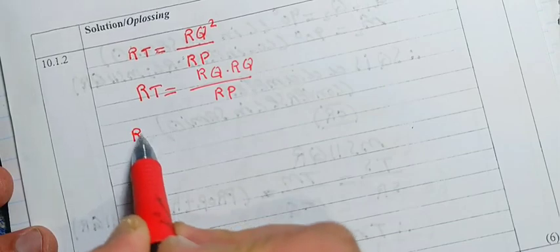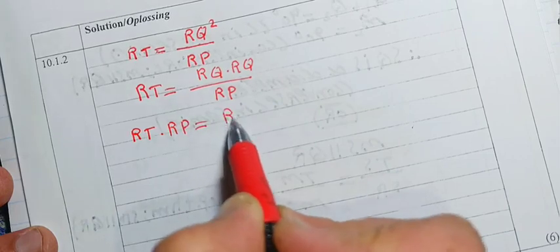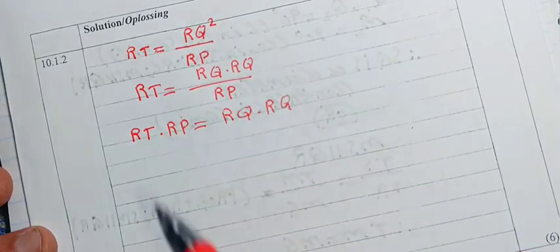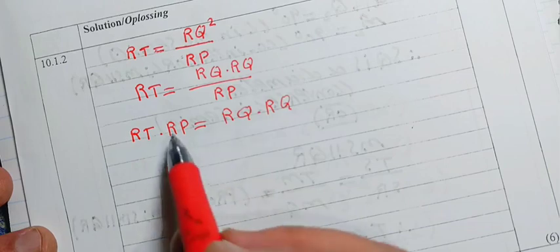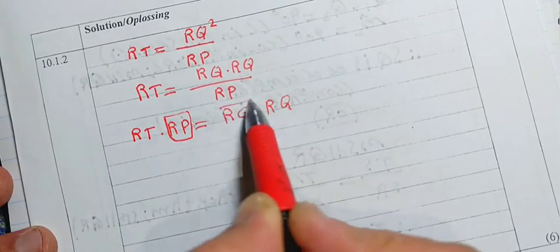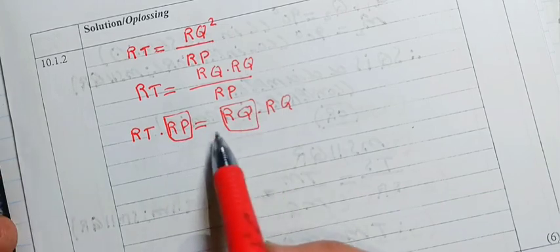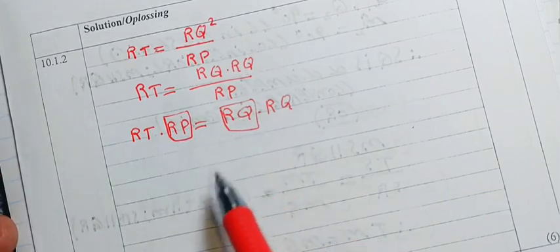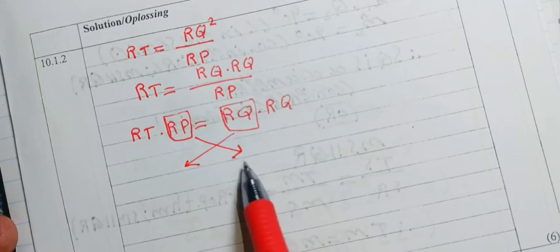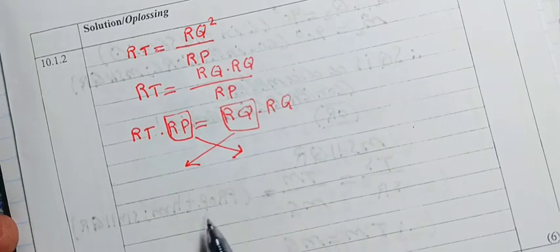Now you're going to cross multiply: RT times RP is equal to RQ multiply RQ. Now we have to do a reverse of cross multiply. So the left hand side second one, and on the right hand side the first one. So this goes to the left hand side, and this goes to the right hand side.